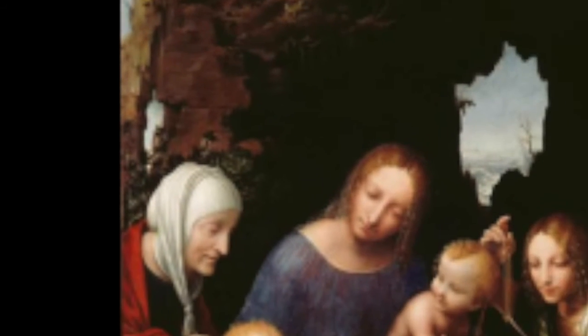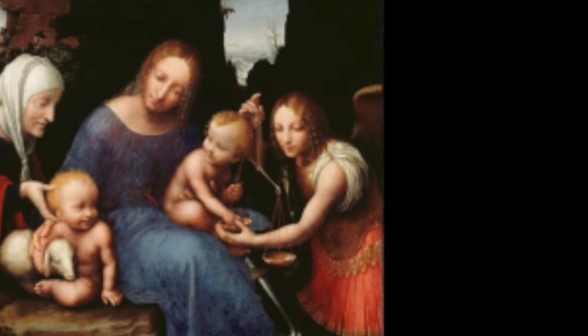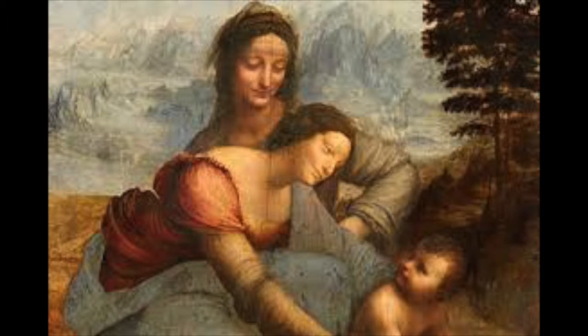My thesis statement is that the Virgin and Child with Saint Anne reflects the individualism in Christianity because of the figures in the painting and the difference in painting styles. You can see in this painting the really important figures like Saint Anne, who is sitting on the Virgin's lap and kind of cradling Jesus, while he is also holding the lamb.